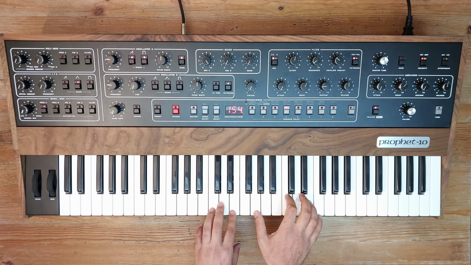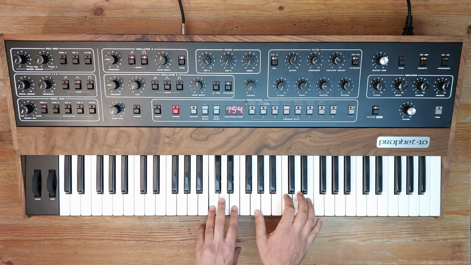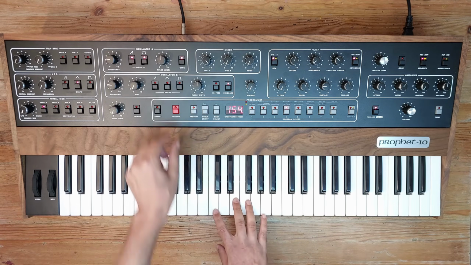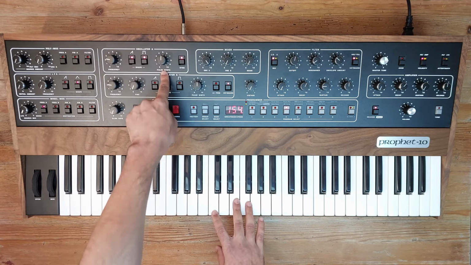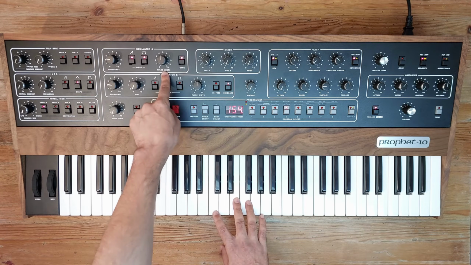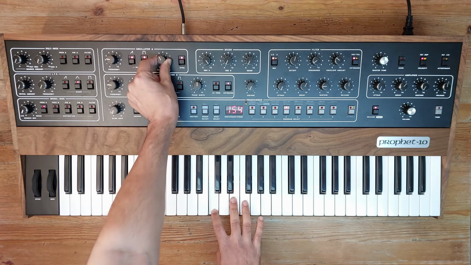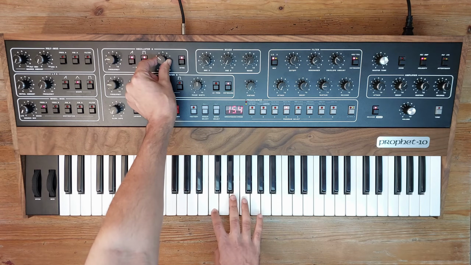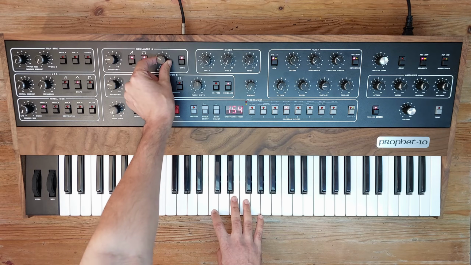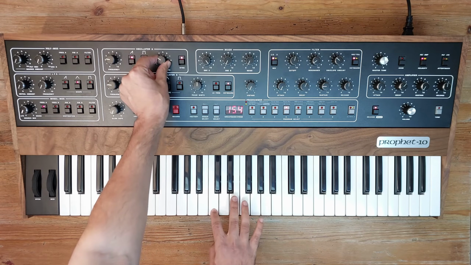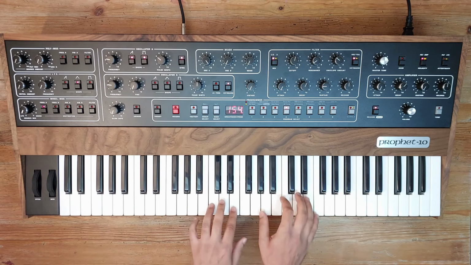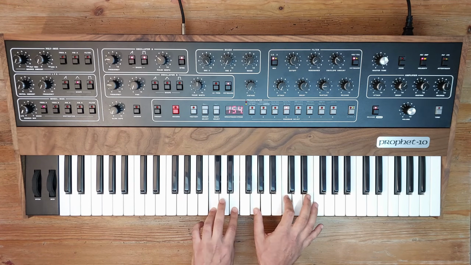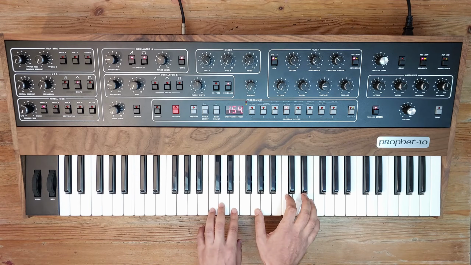Okay, now I want to start and change the tone, because we're not having a piano tone yet. So the first thing that I'm going to do is change the pulse width of oscillator A. It's on 50%, but let's lower it a little bit. We are hearing that we have a tonal change. Let's keep it like this for now.